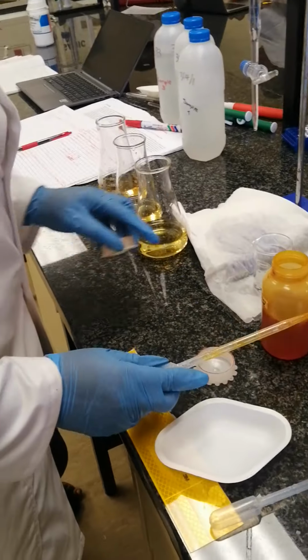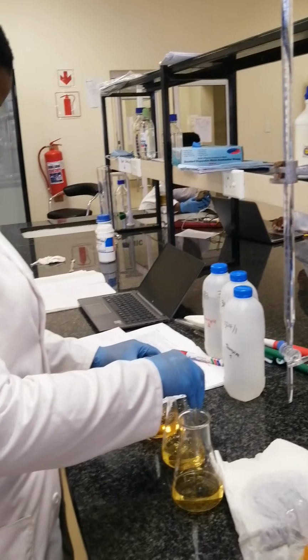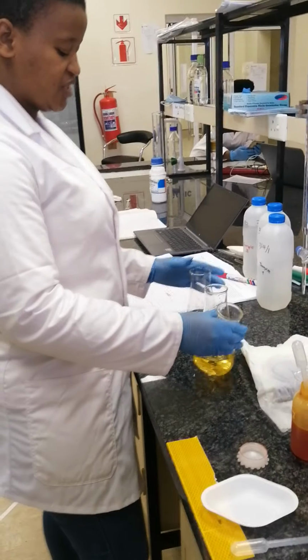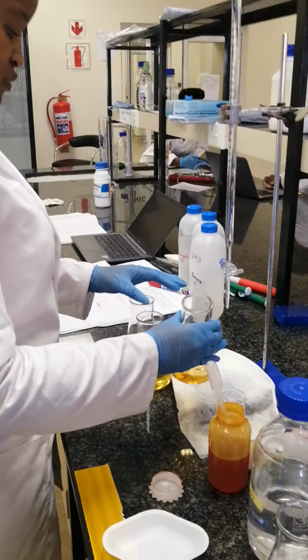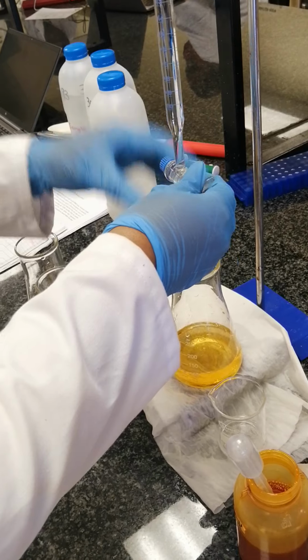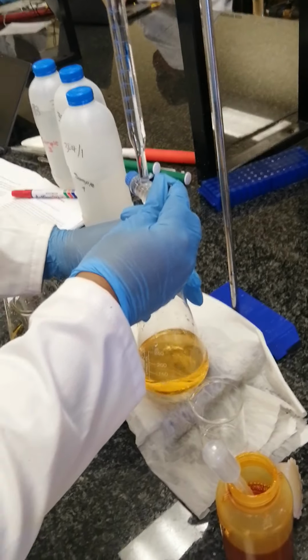Then now you can titrate. As you can see, it has turned yellow. Now you can start titrating. This is beaker 1. So okay, then now we titrate. We're still using sulfuric acid.